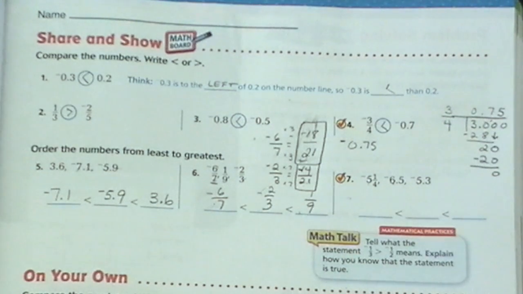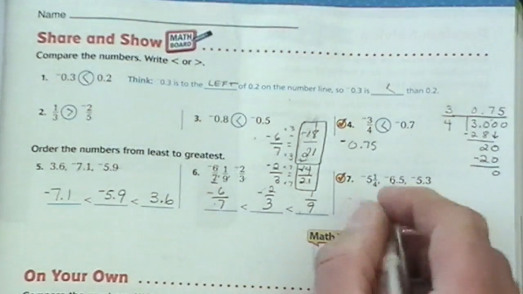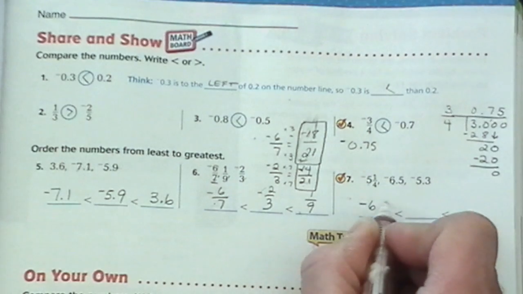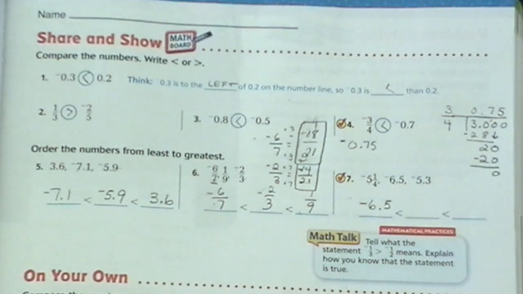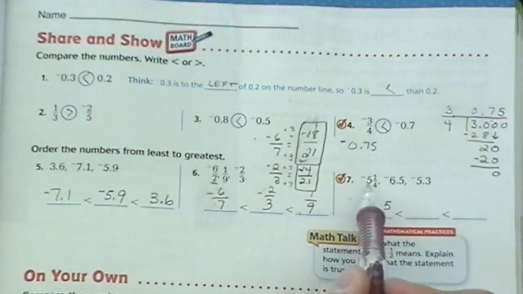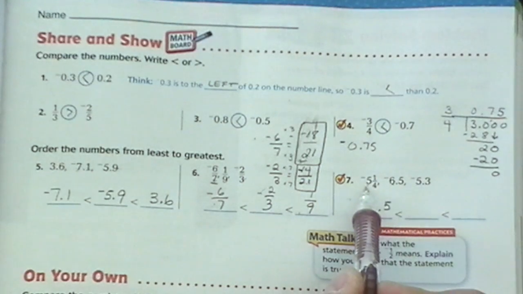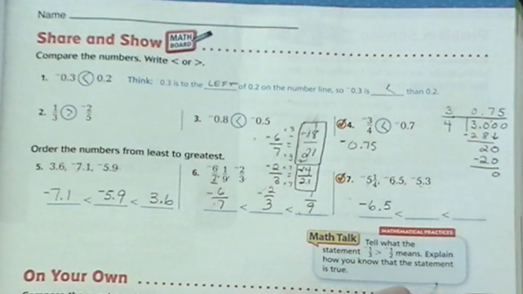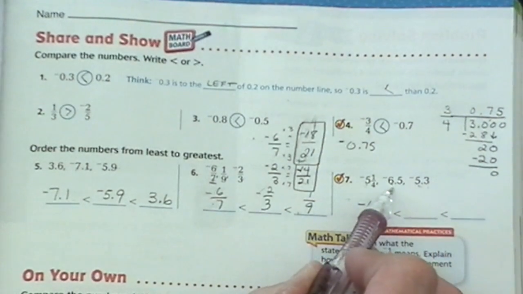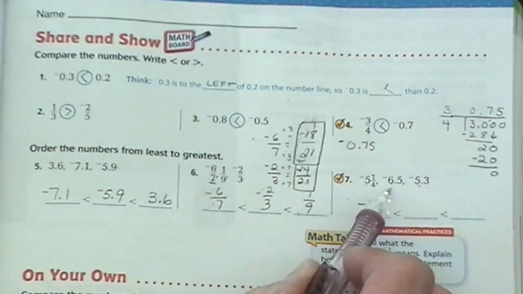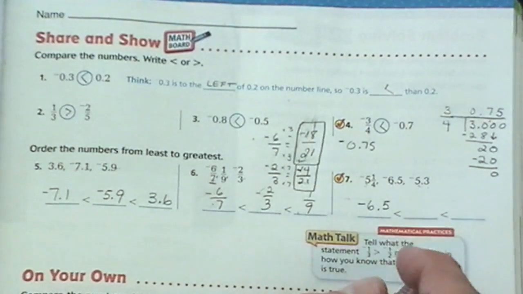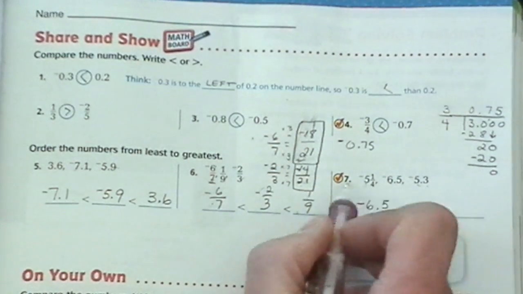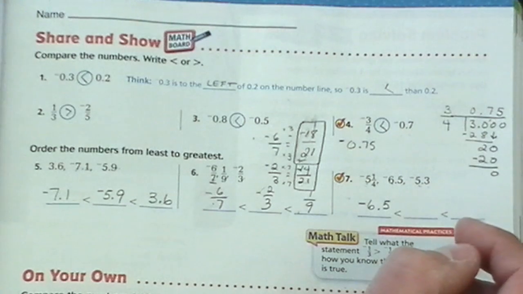That 6 is going to be furthest away from 0. So I know that negative 6 5/10 is going to be my least value, because that negative 6 is always going to be less than the negative 5s.